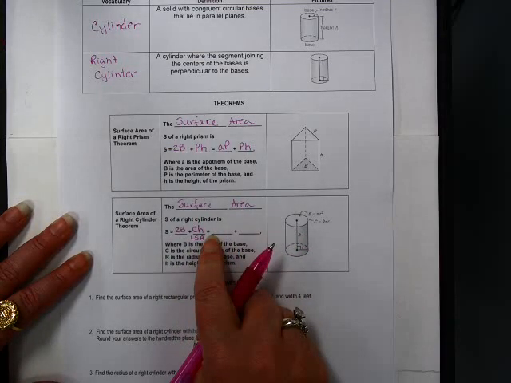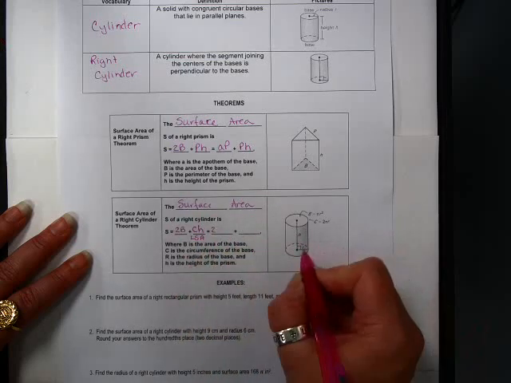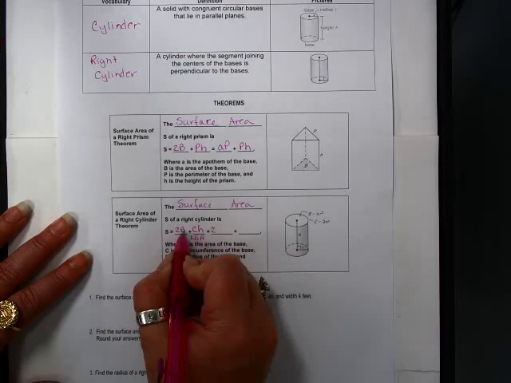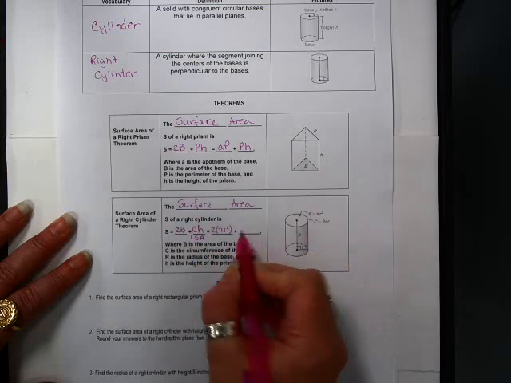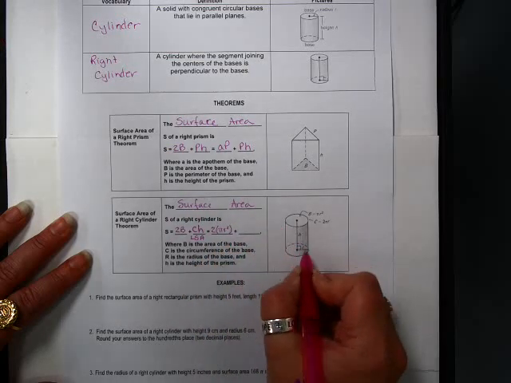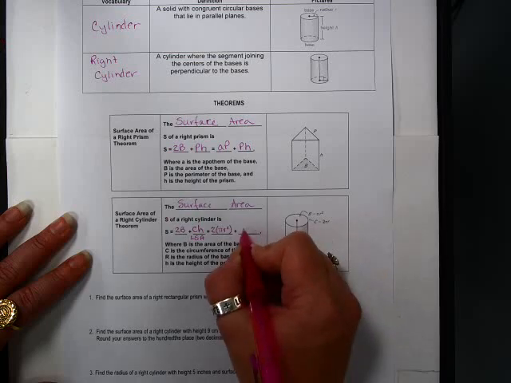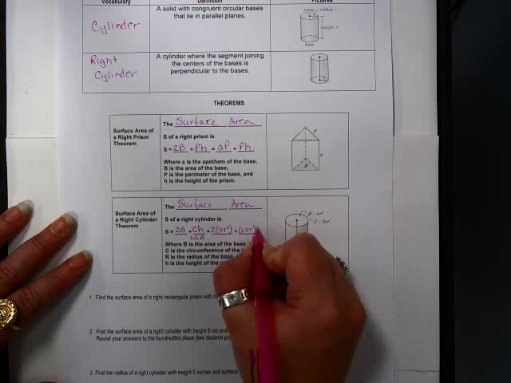All right, so we can rewrite that as 2 times, and then the shape of the base is a circle, and when we are talking about the area of the base, that's going to be pi r squared. So we have 2 of those, pi r squared, plus circumference is pi times diameter, or 2 pi r. So that's going to be 2 pi r times the height.